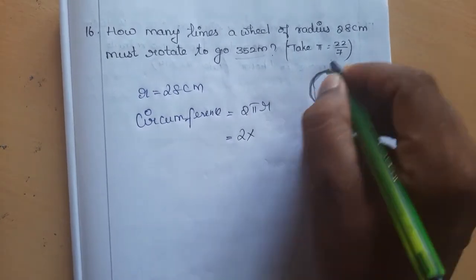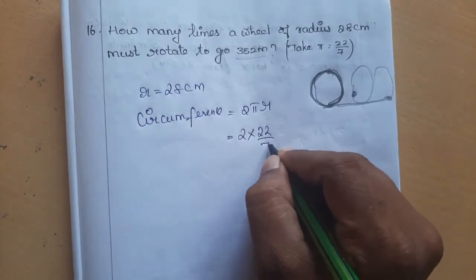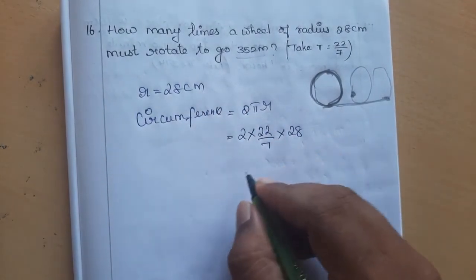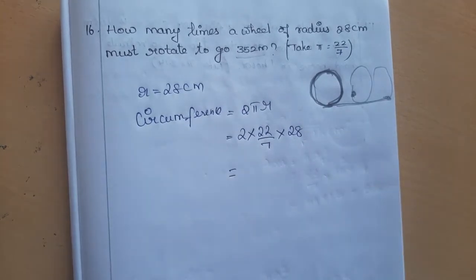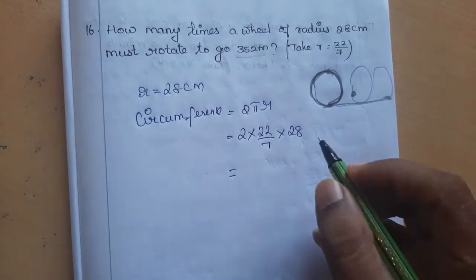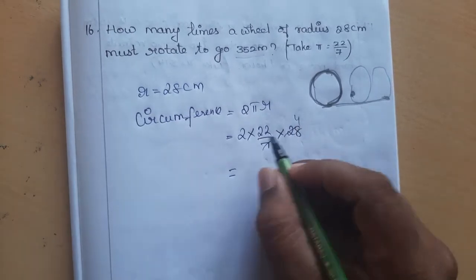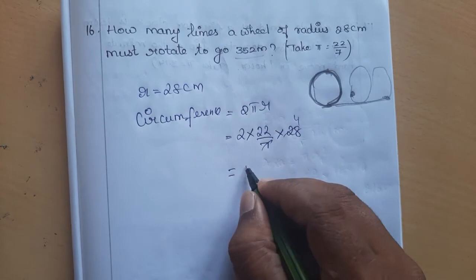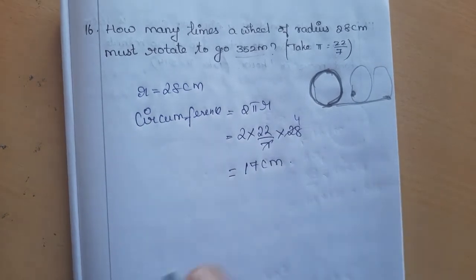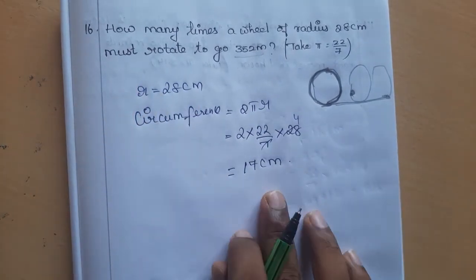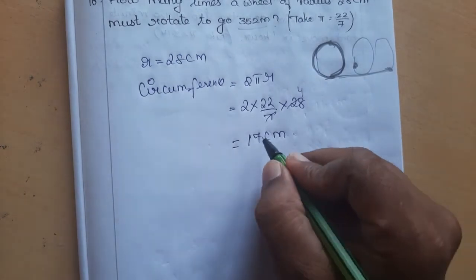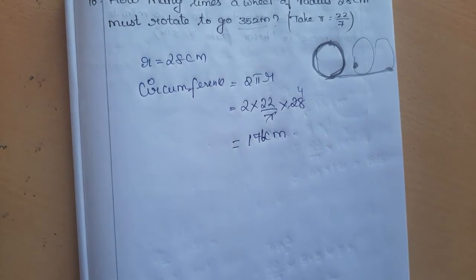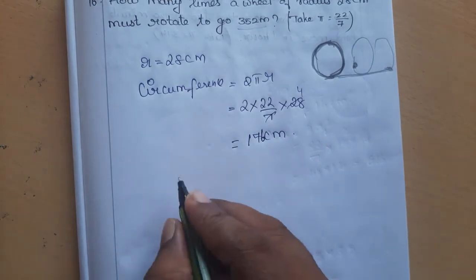So 2 into pi, they said to take 22 by 7, into the radius 28. It can be cancelled: 4 times 8, 4 2s are 8, 8 into 22 is 176 centimeters. So in one rotation it covers 176 centimeters.